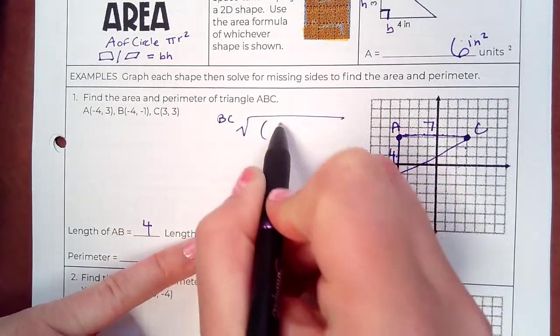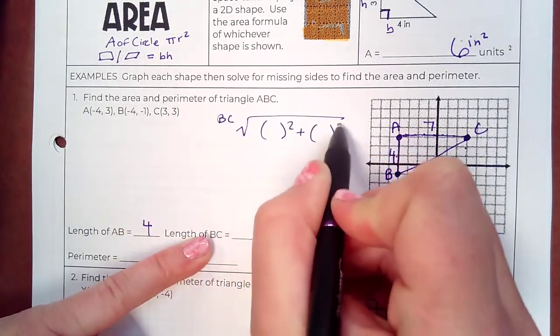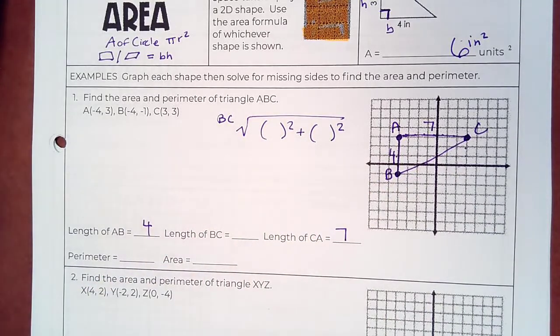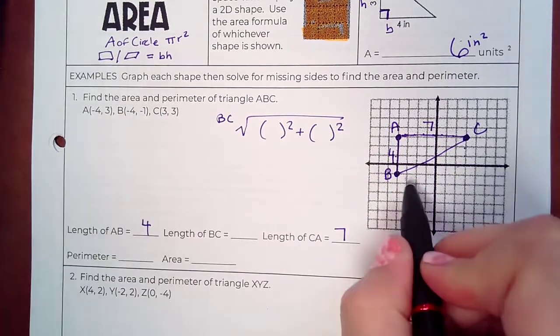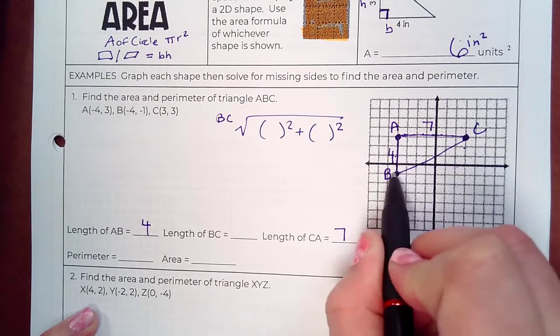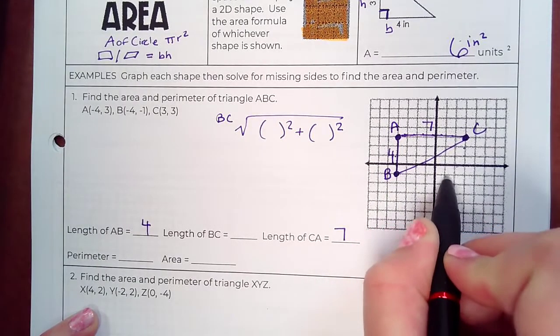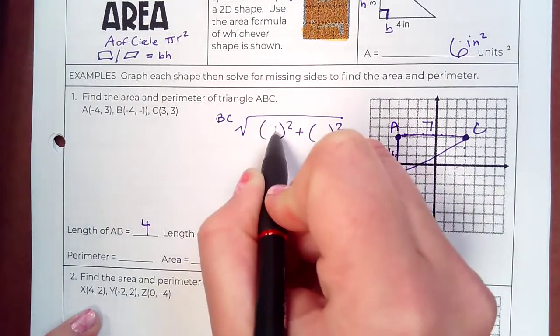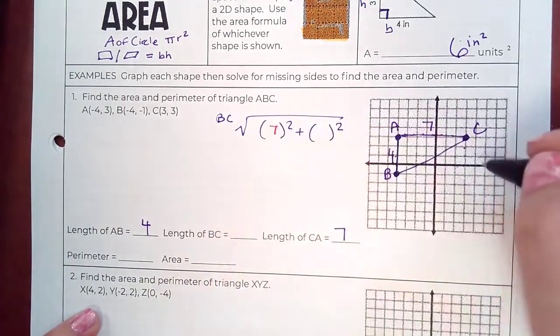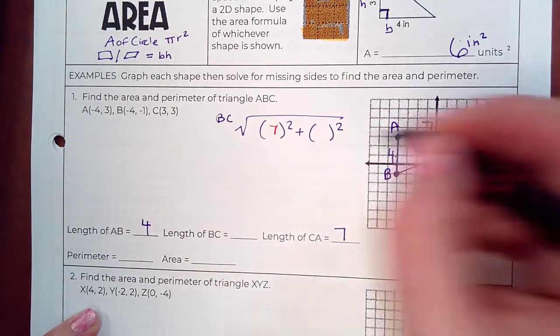So for BC, I need to find the distance. So my change in x's, I went to the right 1, 2, 3, 4, 5, 6, 7. And I rose 1, 2, 3, 4.